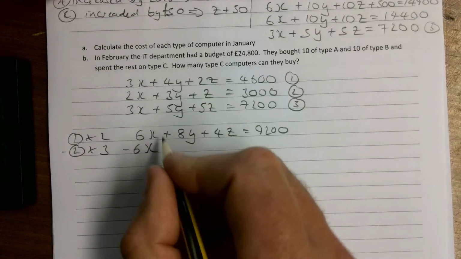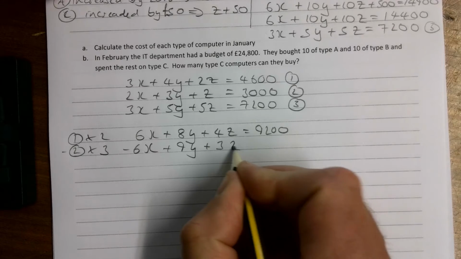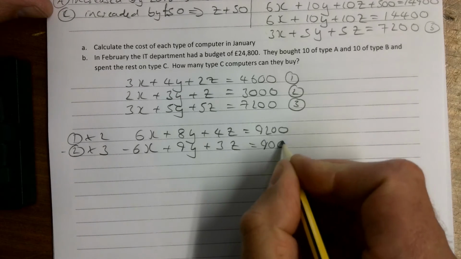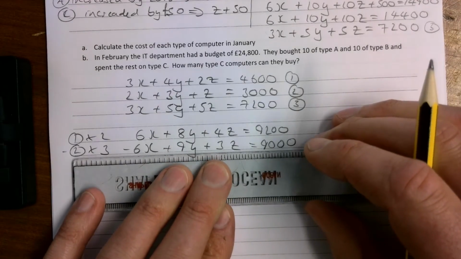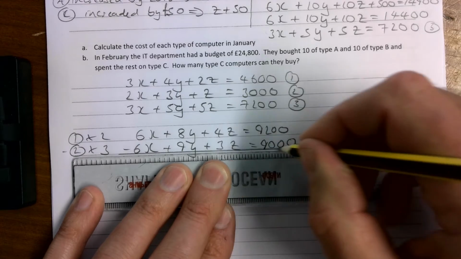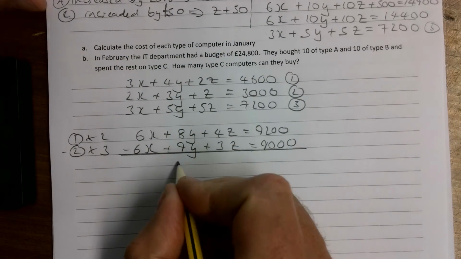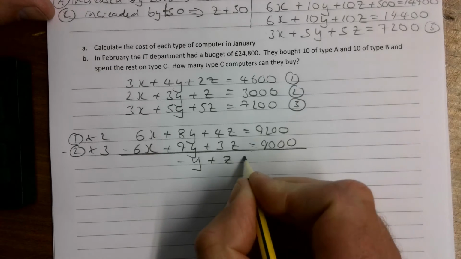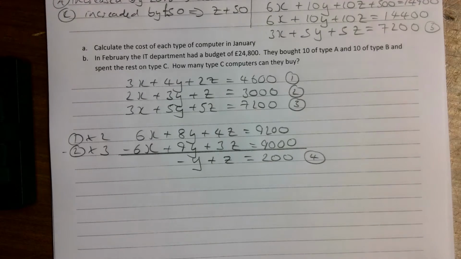Number 2 times 3 is 6x plus 9y plus 3z equals 9,000. If I subtract those, the x's disappear. That gives me minus y plus z equals 200, and I'm going to call that equation 4.